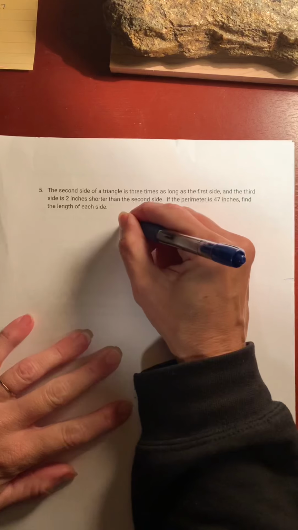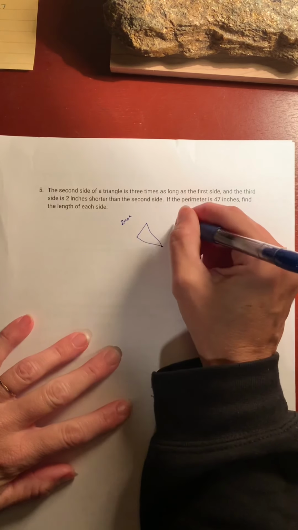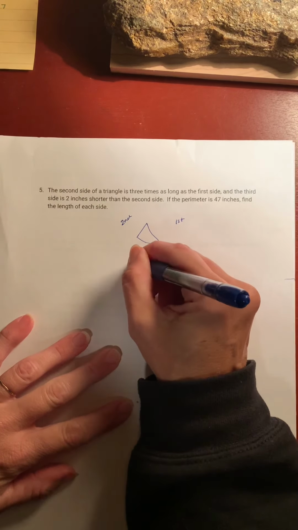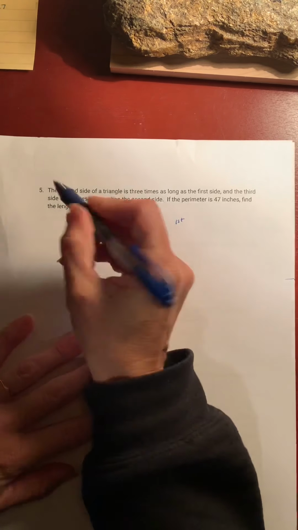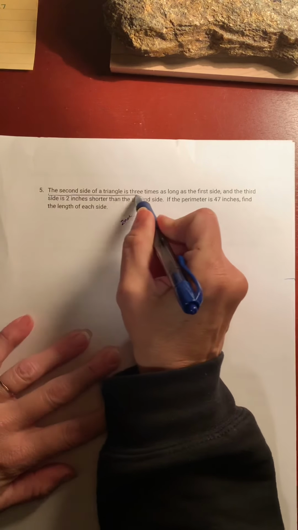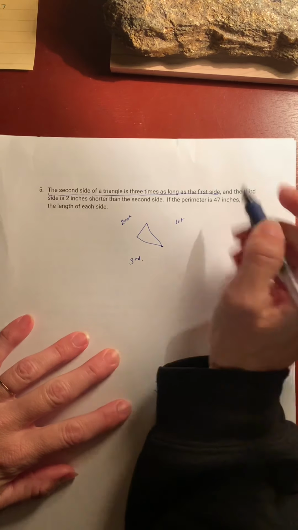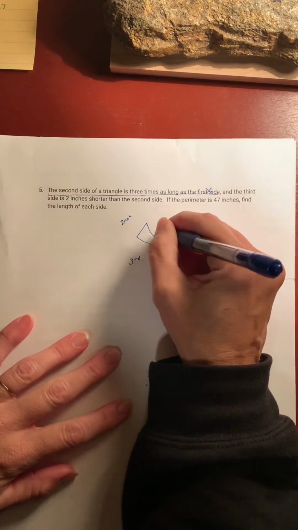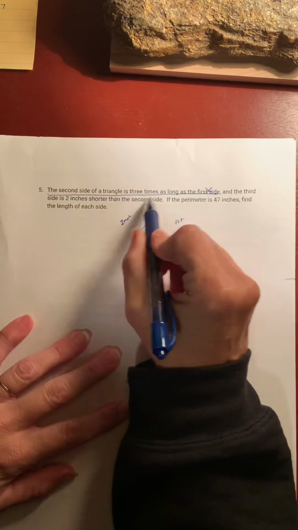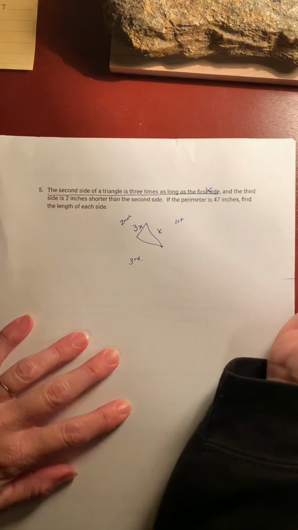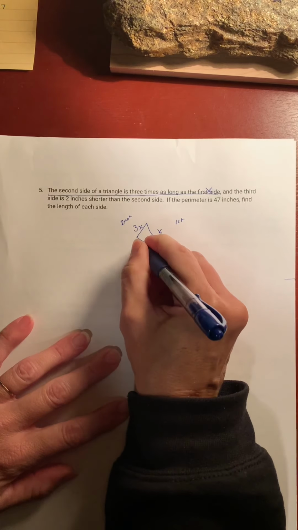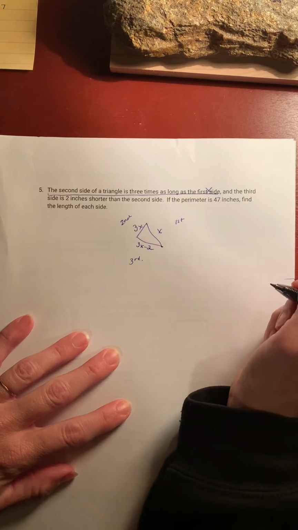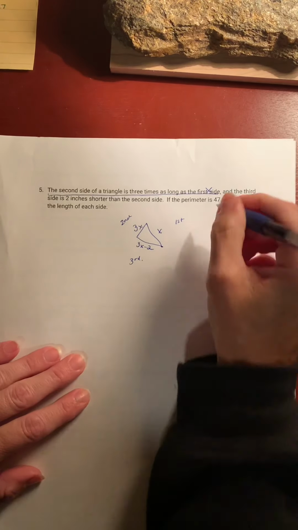Okay, so now we've got a second side, a first side, and a third side. However we feel like saying it. The second side of the triangle is 3 times as long as the first side. So this first side is going to be our x. And the second side is 3 times as long. The third side is 2 inches shorter than the second. There's our sides. The perimeter is 47.